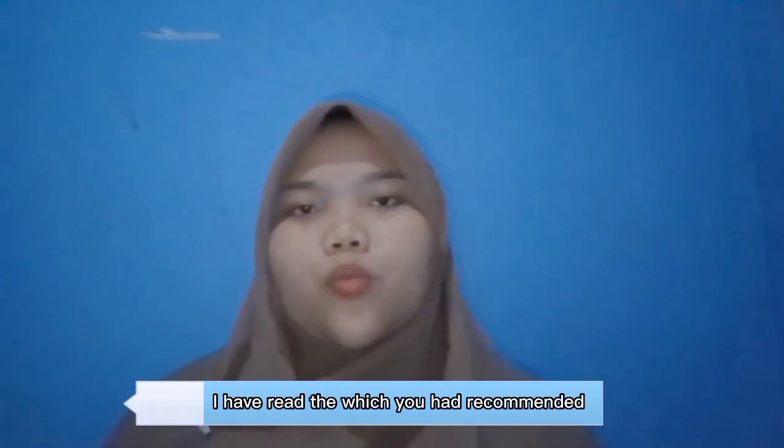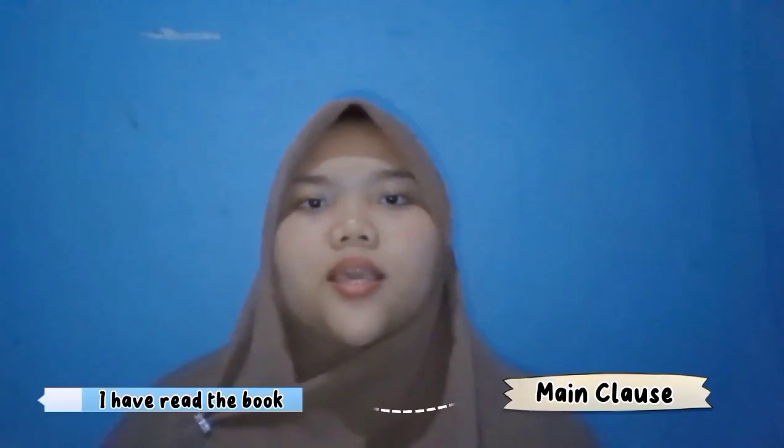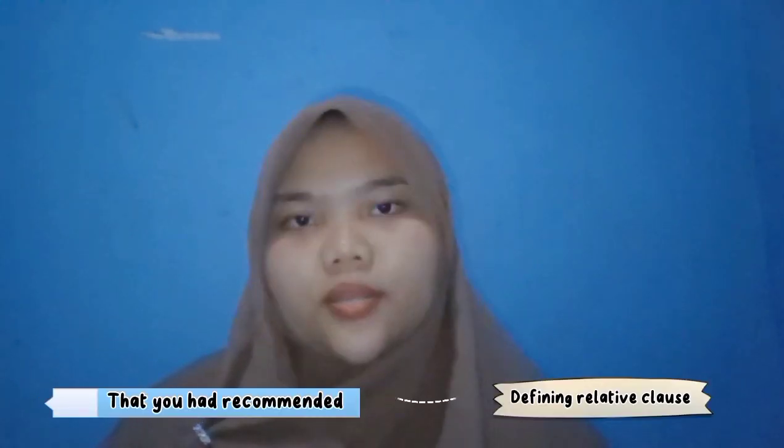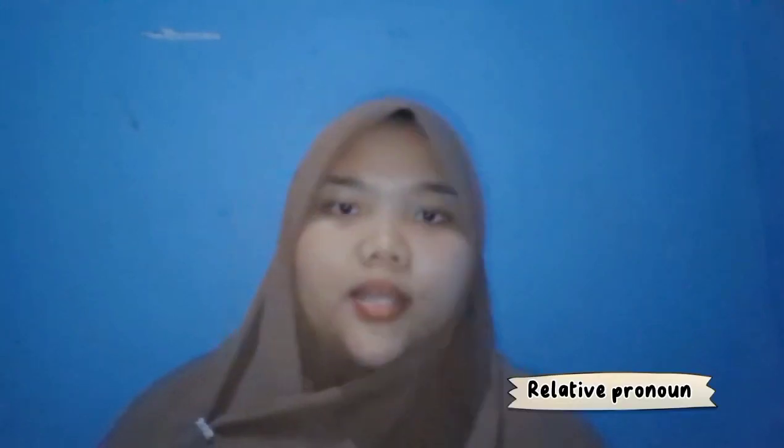Another example. I have read the book which you had recommended. Here the main clause is "I have read the book", right? And the relative clause is "which you had recommended". This relative clause is providing information about the book which is mentioned in the main clause. And here the relative pronoun is which. Why which? Which is used for things, and the thing here is the book.